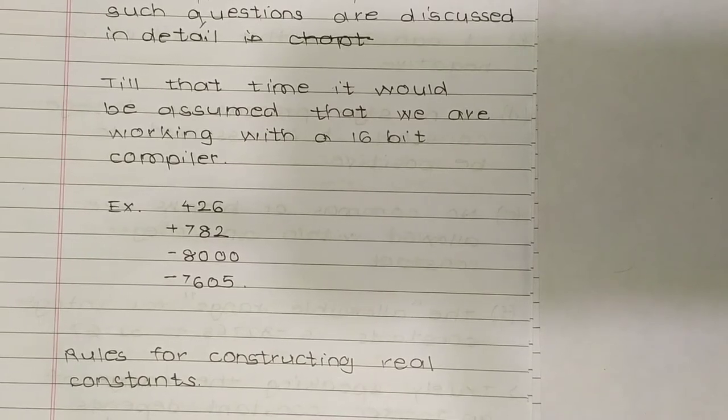Example: 426 plus 782 minus 8000 minus 7605. So till then we are assuming that we are using a 16-bit compiler, but we have to remember that the rules for a 32-bit compiler are different from those of a 16-bit compiler.